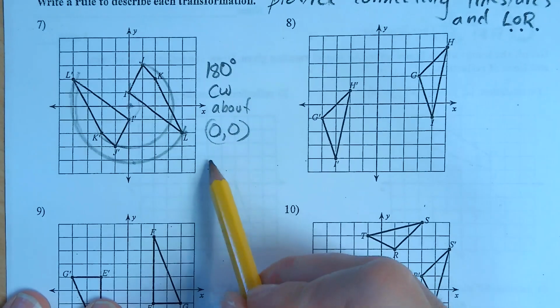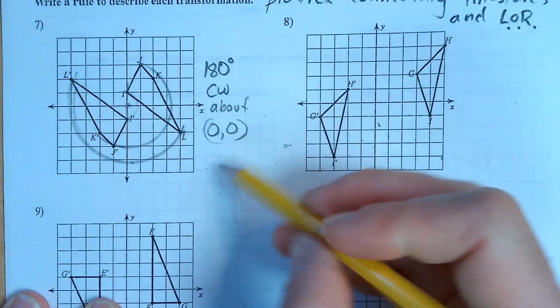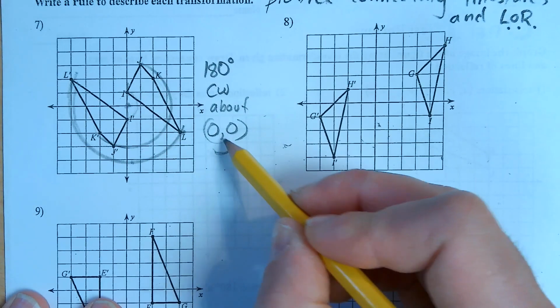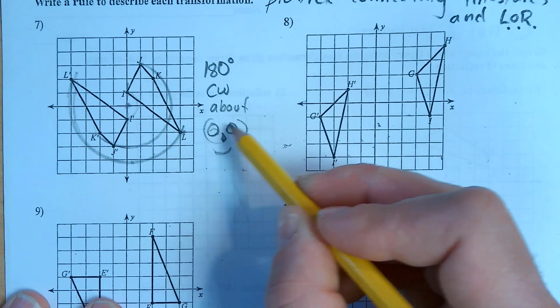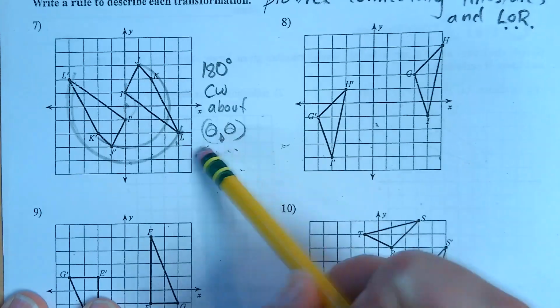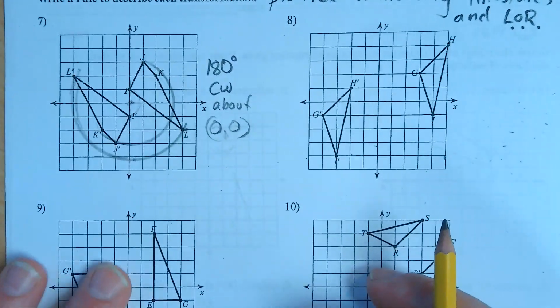That's not a smiley face, that is the origin, 0, 0. Don't try to make a smiley face out of it. Do not make a jack-o'-lantern. Don't do that. It's not what we're doing.